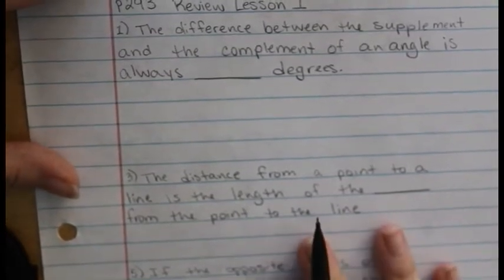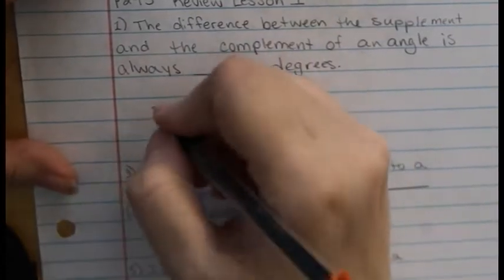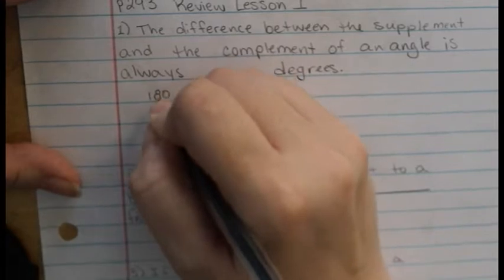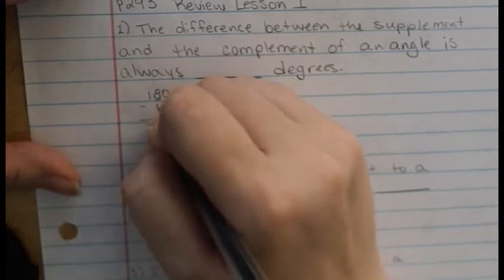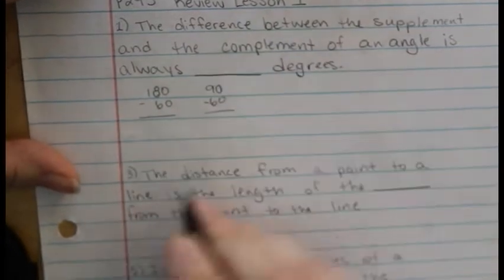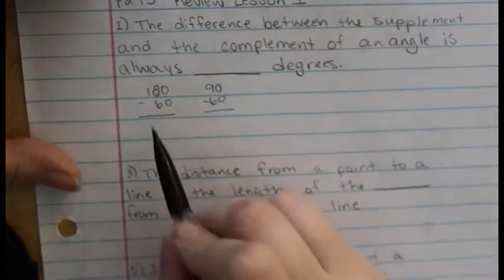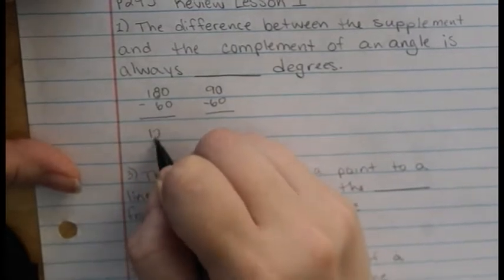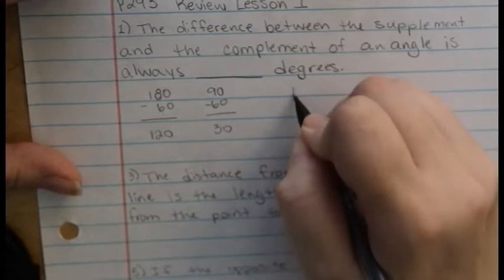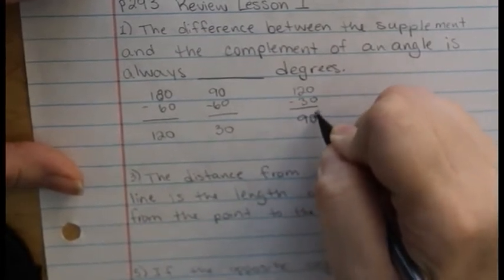Well, the first thing we can do to find this is come up with an angle. So let's do 60 degrees. Okay, so I'm going to do 180 minus 60, and then I'm going to do 90 minus 60. And then I'm going to subtract its complement from its supplement to find out how many degrees are between them. So this is going to be 120, and this is going to be 30. So now if I do 120 minus 30, it's going to give me 90 degrees.